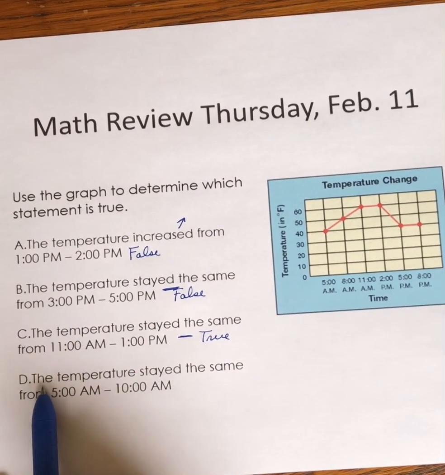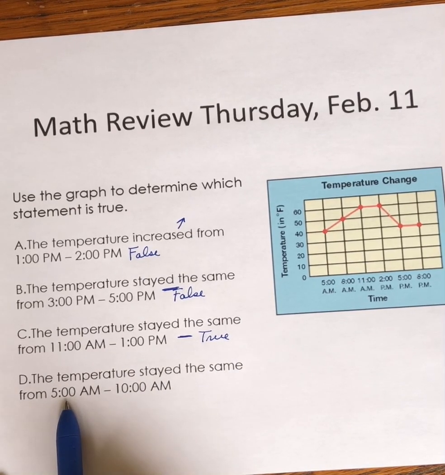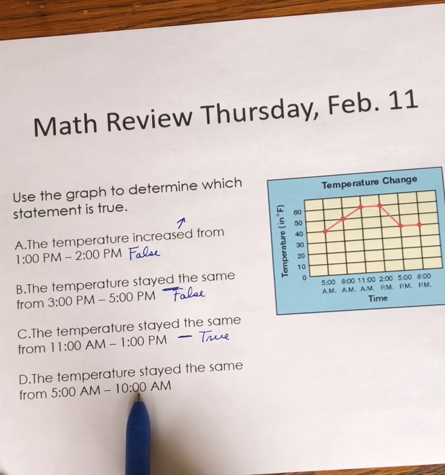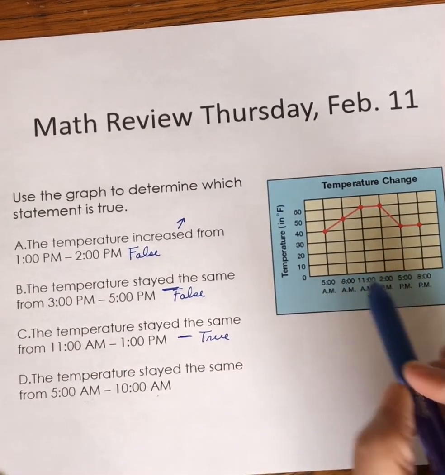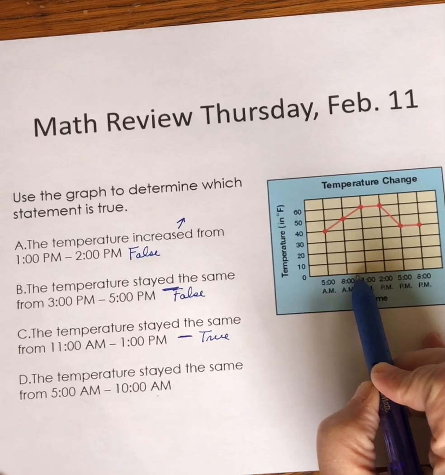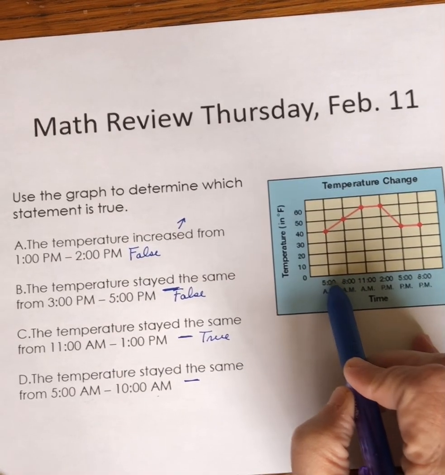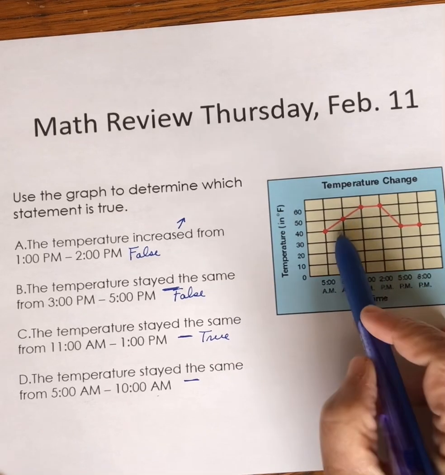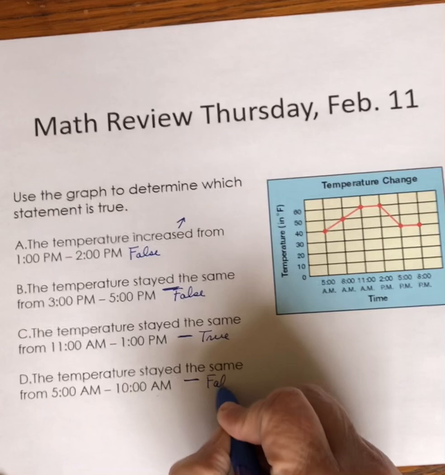Here we go for the last one. The temperature stayed the same from 5 a.m. to 10 a.m. So I want to make sure I'm looking at that a.m. there. From 5 a.m., 10 a.m. is going to be in front of this. Is the temperature staying the same? Is it a flat line from 5 until where 10 would be? No, it's increasing. So that's a false statement.